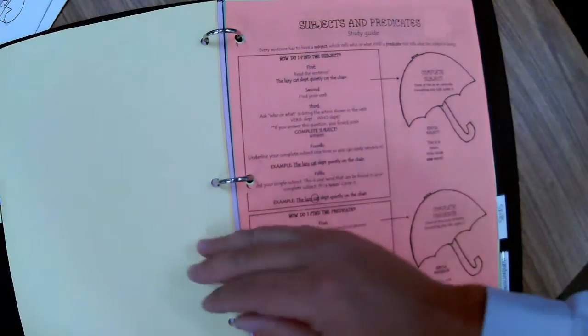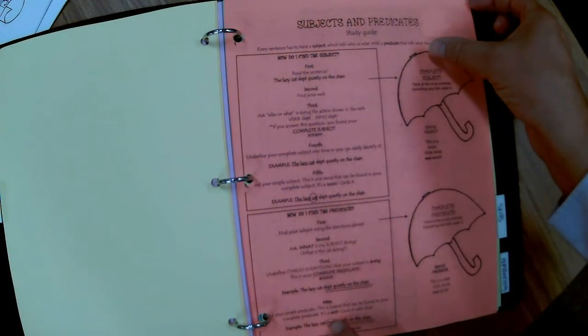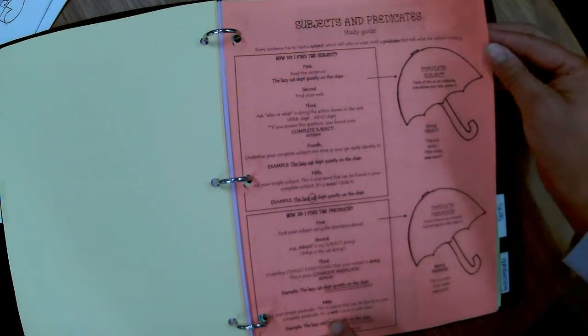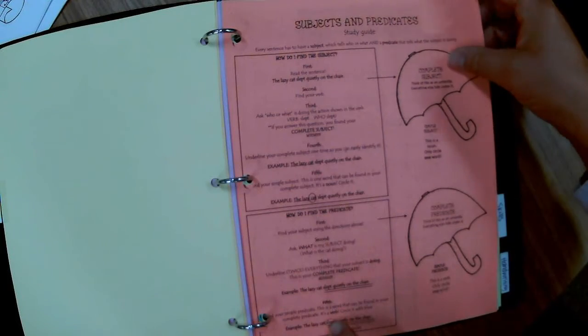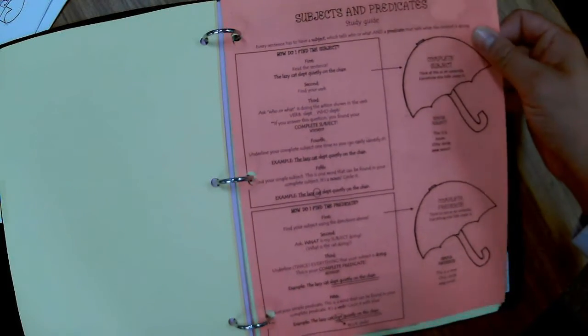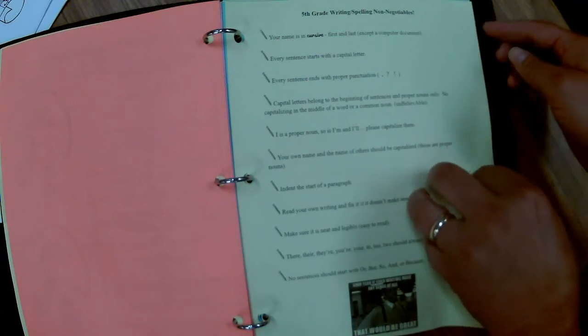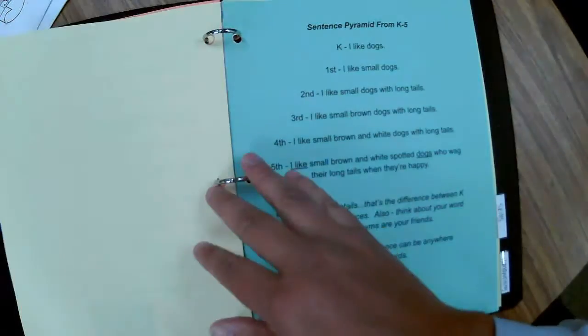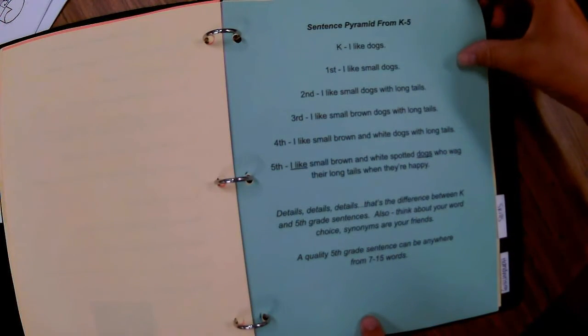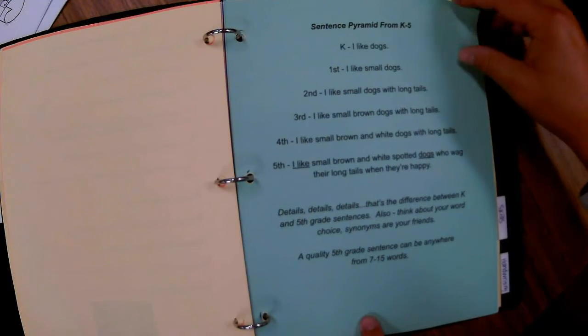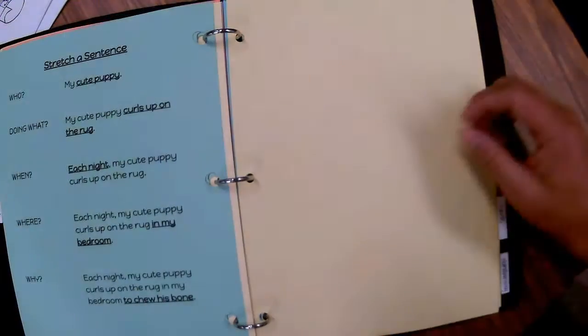We're now on to our next tab, which is the writing tab. Inside the writing tab, and again, the order doesn't matter, even the color of the pages may not be the same, we have the subjects and predicates study guide, the one with the umbrellas. We have the 5th grade writing and spelling non-negotiable list. We have the sentence pyramid from K through 5, kind of showing you how the sentences progress.